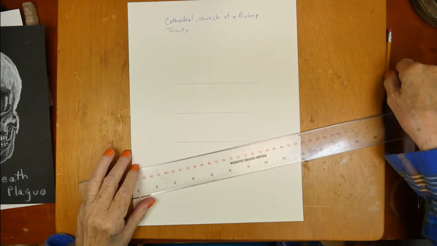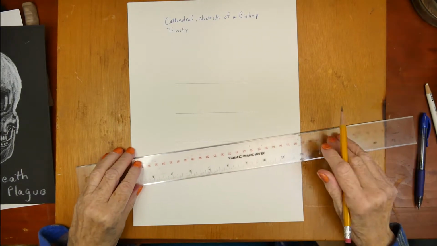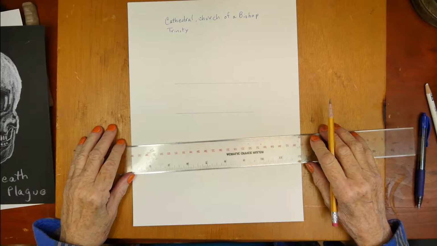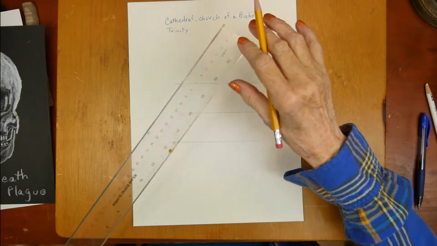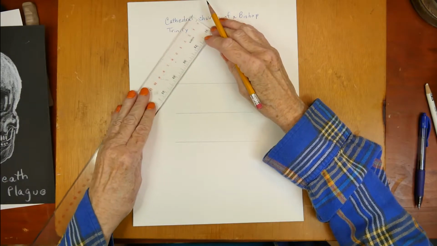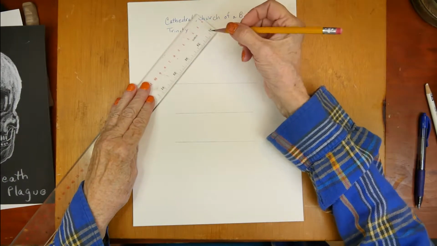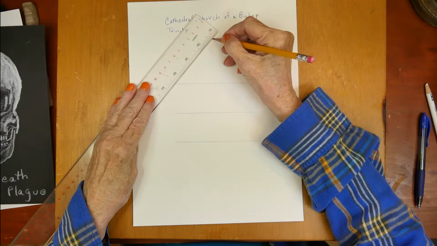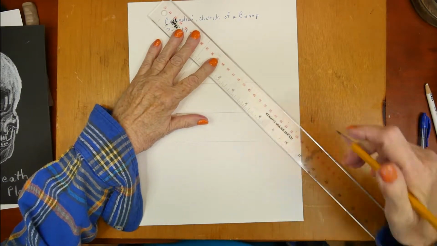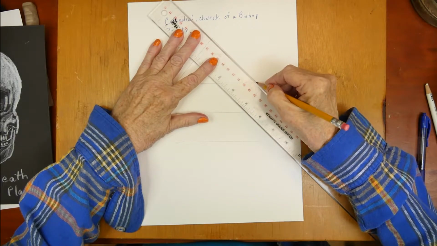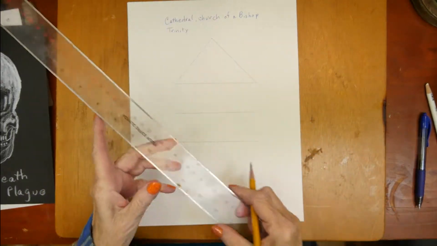And early architects of cathedrals became quite enamored with threes. So the church would have three separate sections, and that was part of being a trinity. And the top section here is a triangle.